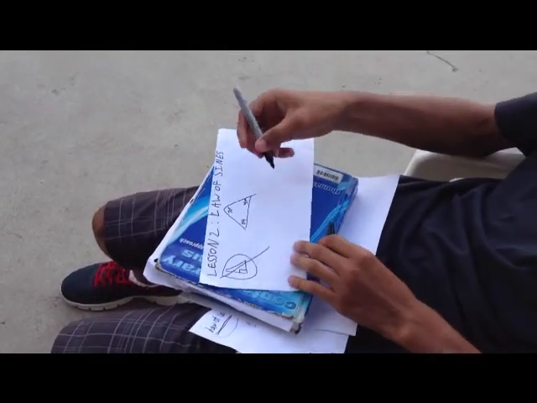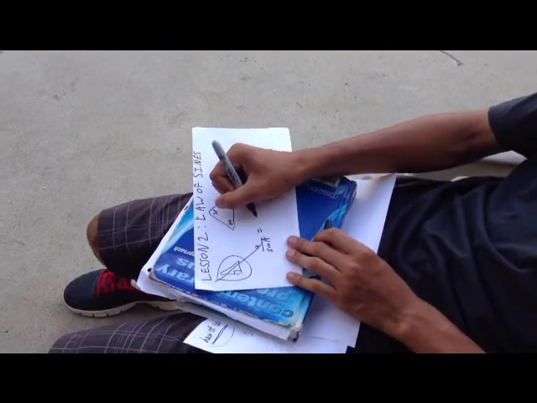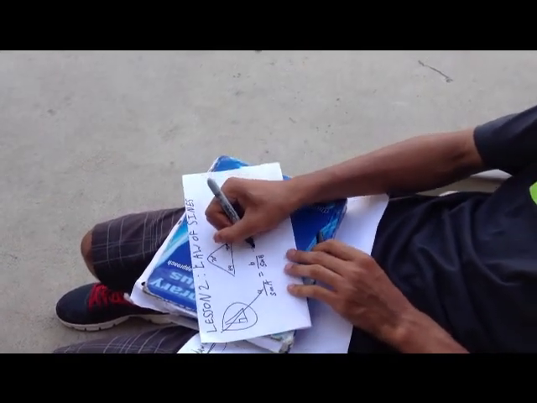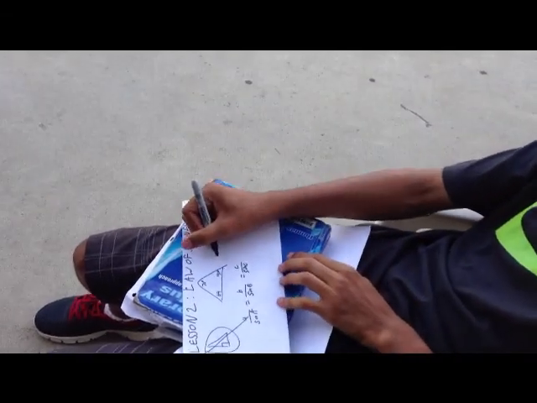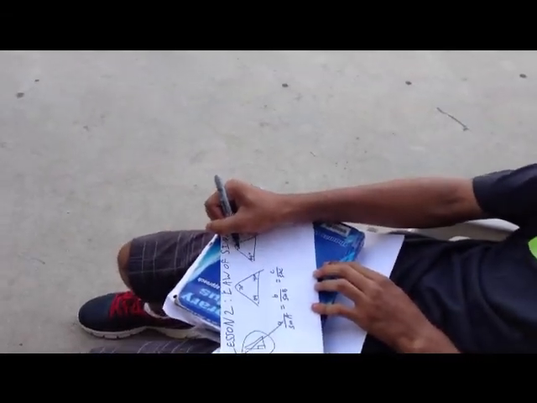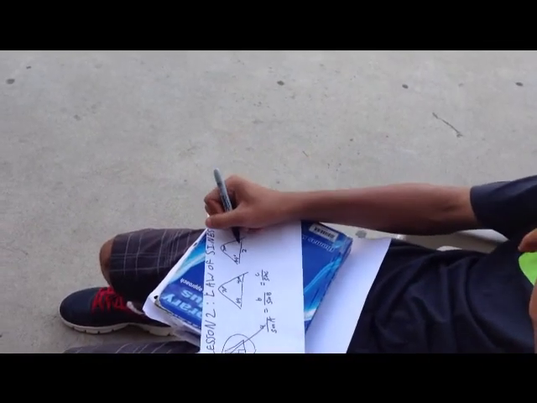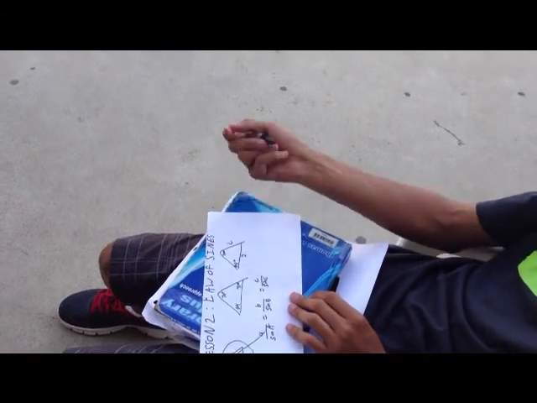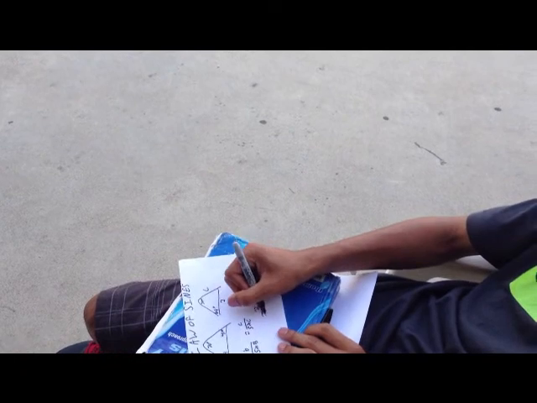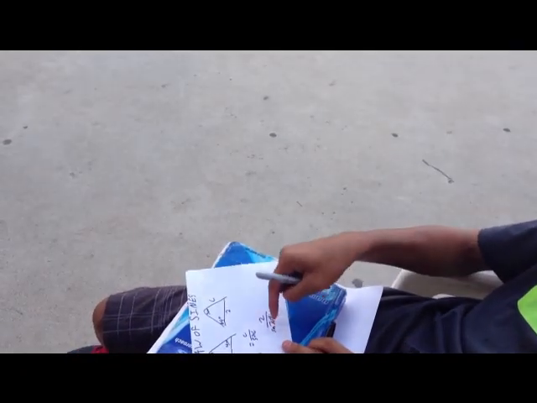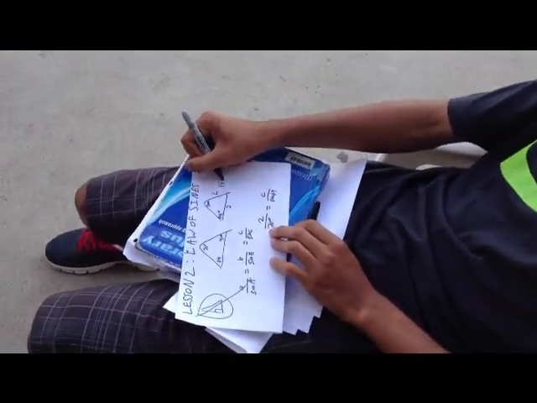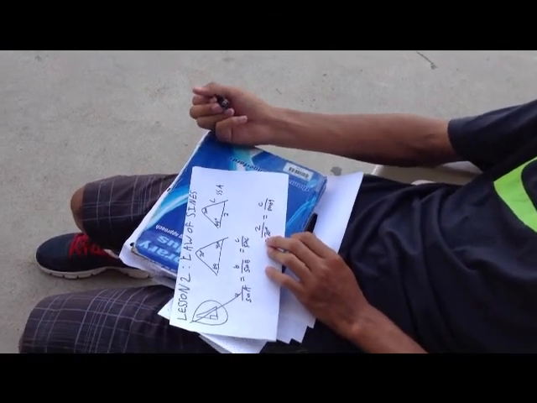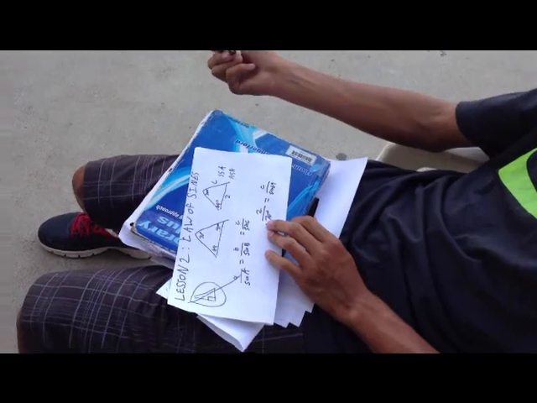The law of sines is basically a over sine A equals b over sine B equals c over sine C. For example, let's say this is 69, this is 70, and this side is 2, and you want to find this side. It'd be 2 over sine 70 equals c over sine 69. So you're given two angles and a side, and you're going to find the other side. It means basically angle, side, angle.